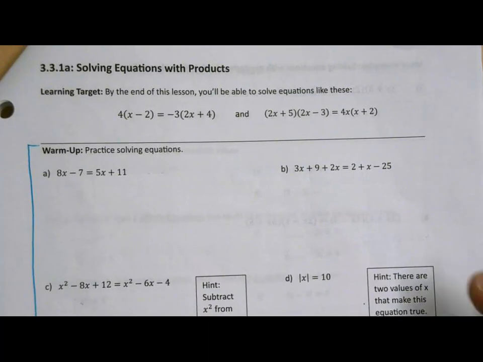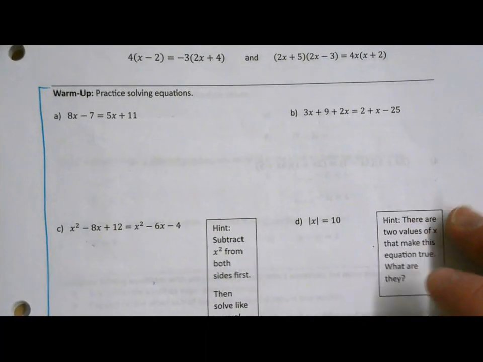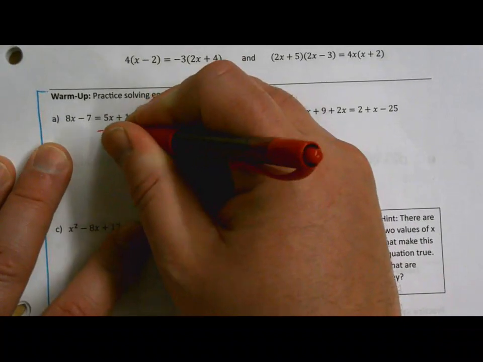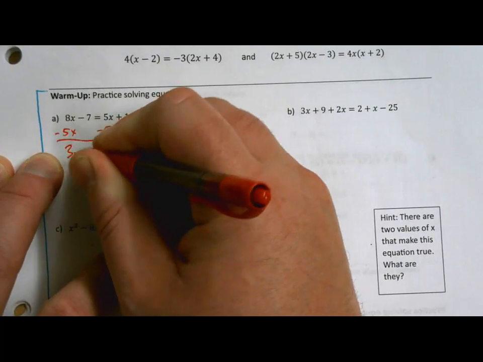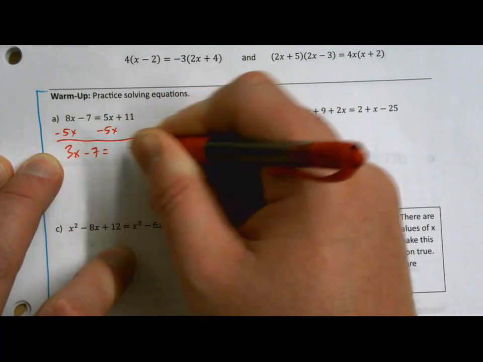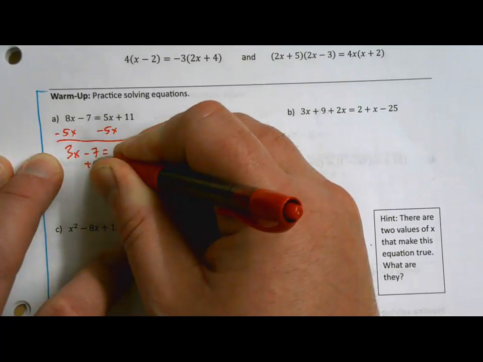Before we get into it, let's make sure that we're good on the warm-up problems. I'm just going to work through these quickly. We'll see if our answers match. There are multiple ways to do each of these, so your solution might not look exactly like mine, but our answers should match.